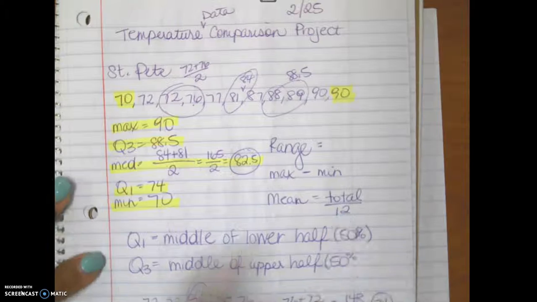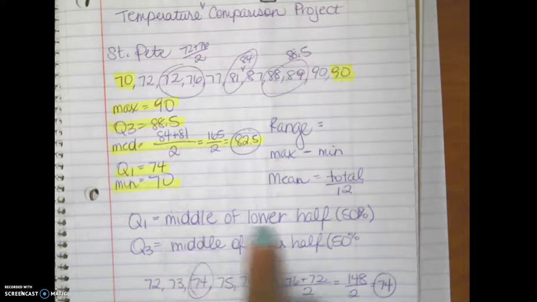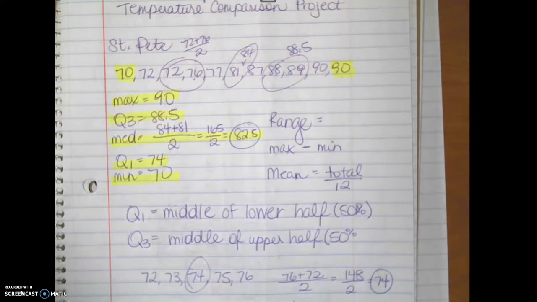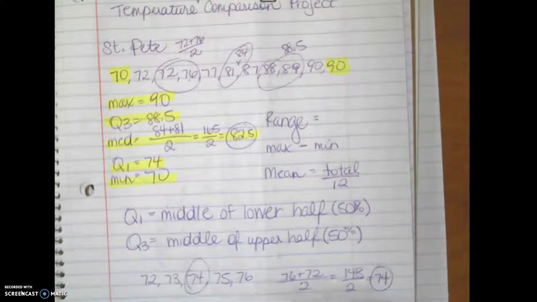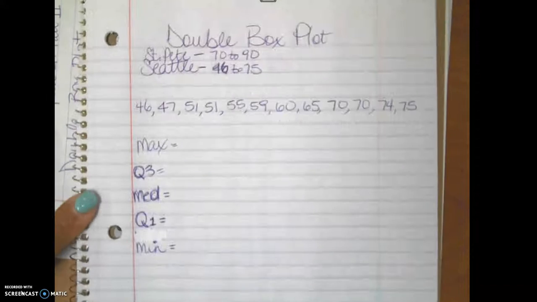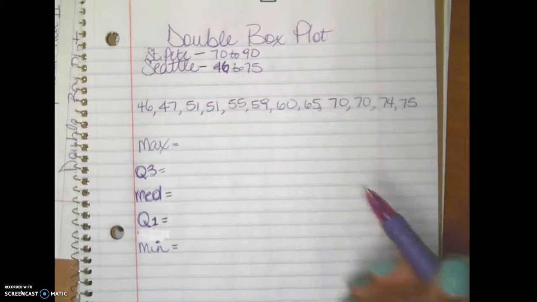Okay? Quartile 1 is the middle of the lower half, and quartile 3 is the middle of the upper half, which is 50%. So, now that I've done my box plot for the city of St. Petersburg, I'm going to show you how to do it for Seattle, Washington.